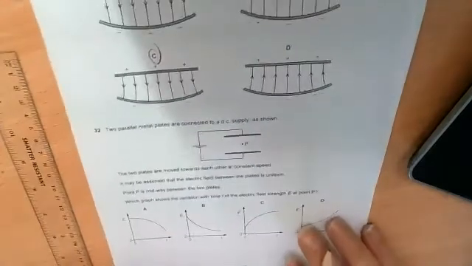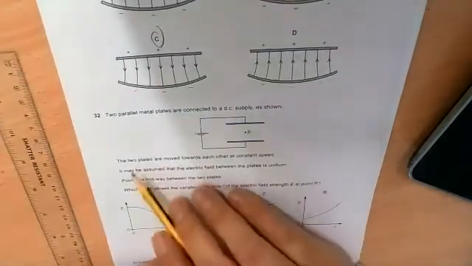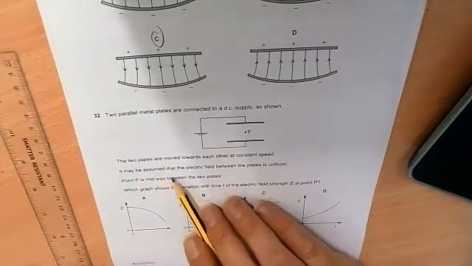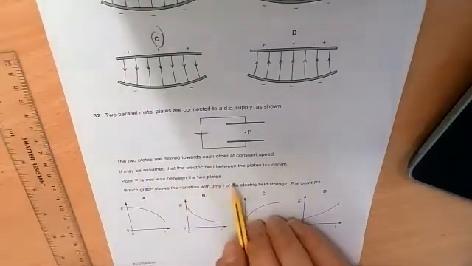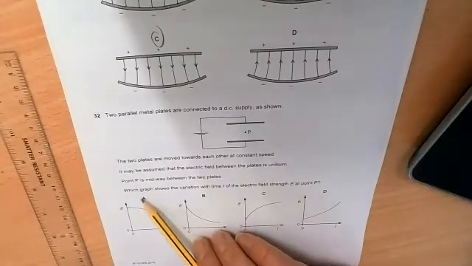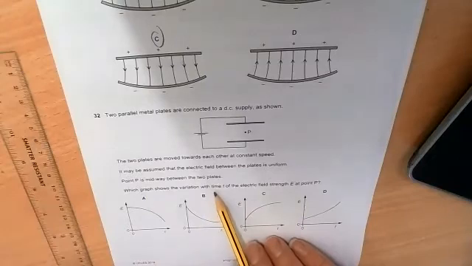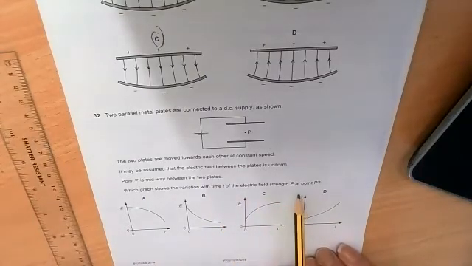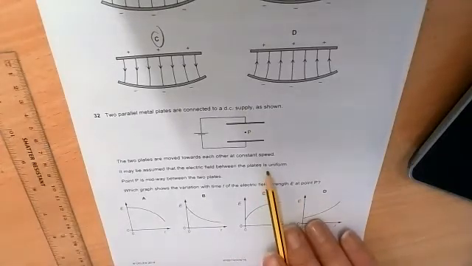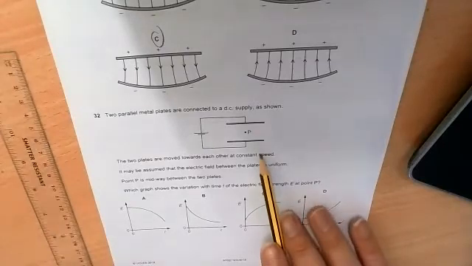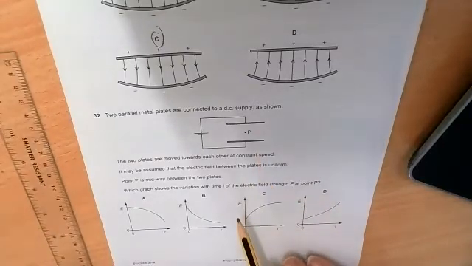Two metal plates are connected to a DC supply. The two plates are moved towards each other at constant speed. Assume the electric field between the two plates is uniform. Point P is midway between the two plates. Which graph shows the variation with time of the electric field strength E at point P? So if they're being moved together at constant speed, the distance between them is changing uniformly.